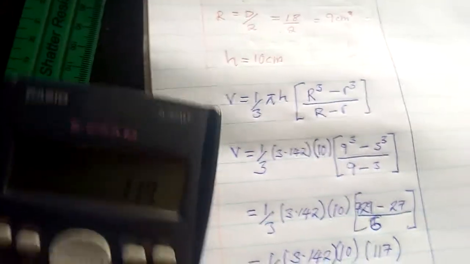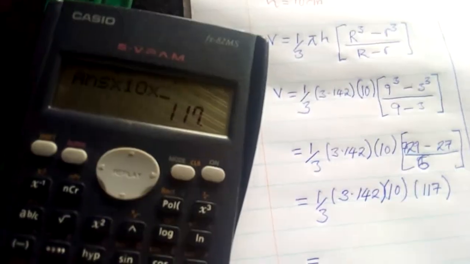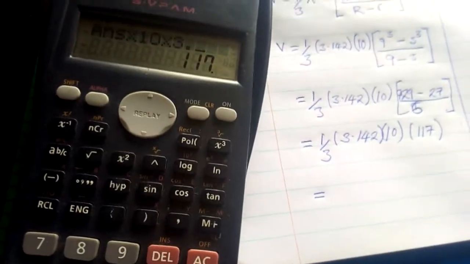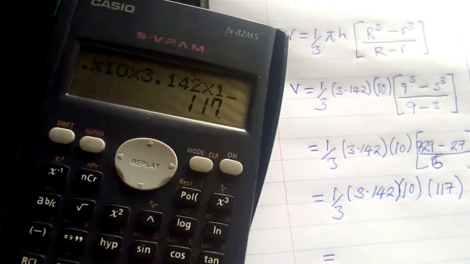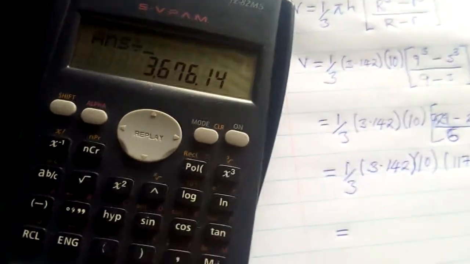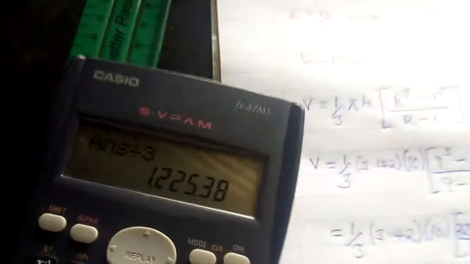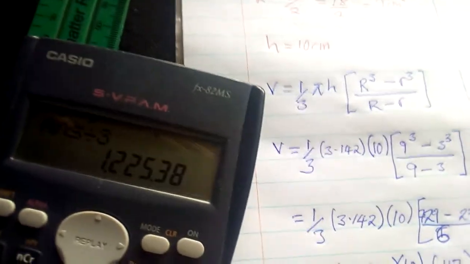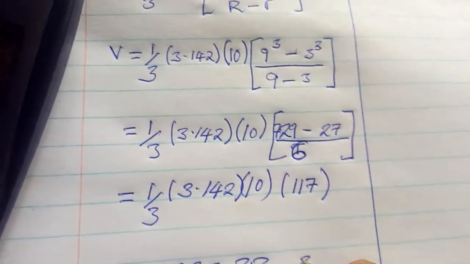If we do our mathematics, we say 117 multiplied by 10 multiplied by 3.142 multiplied by 1, equal to, then divided by 3. This is our answer. So our volume is 1,225.38. Remember it was in centimeters, so it will be centimeter cube.